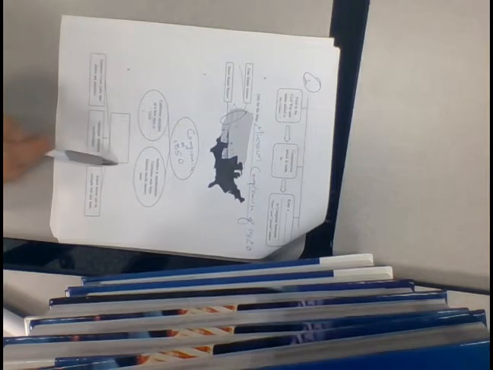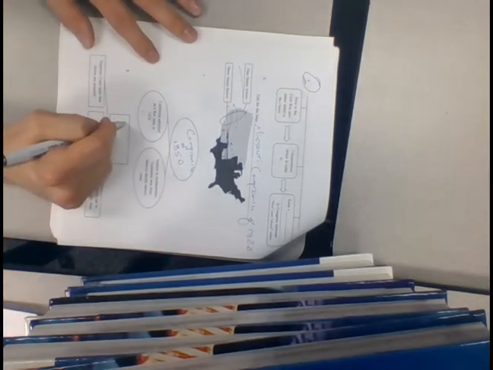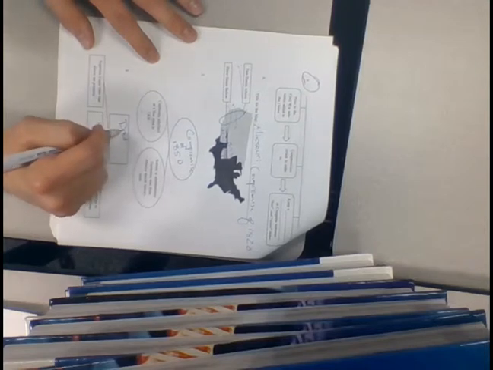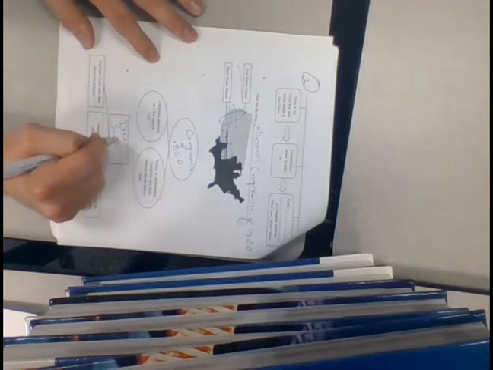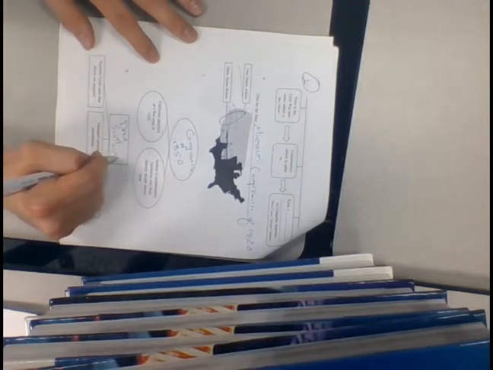Now, this outrage, whatever this is: slaves can be brought into any state. Supreme Court rules that slaves are property. Now, this is really sad. But this is the Dred Scott case.